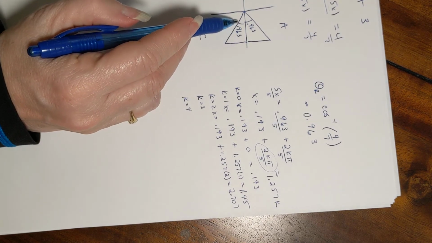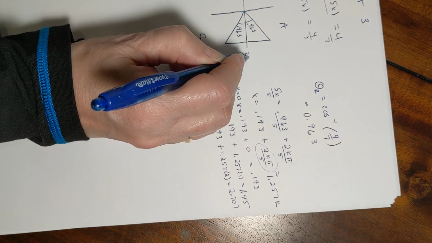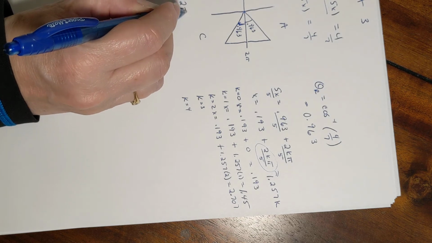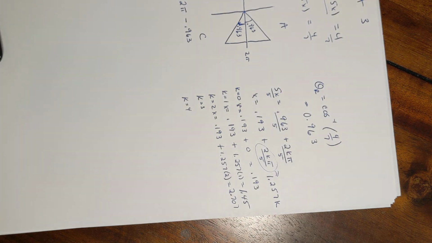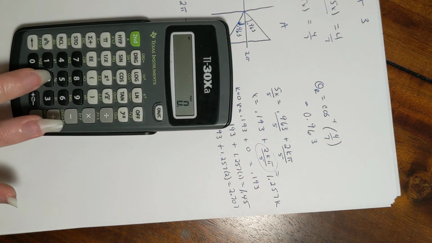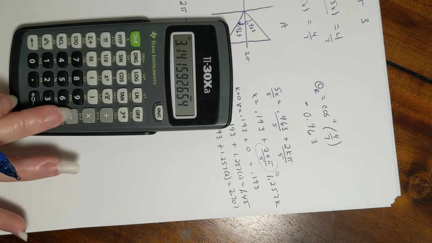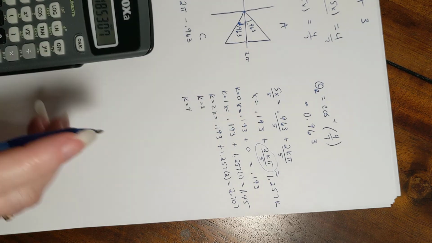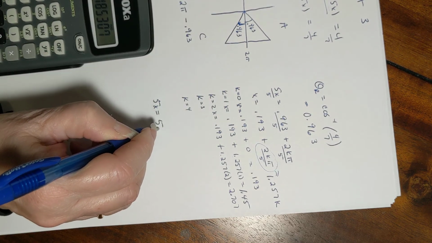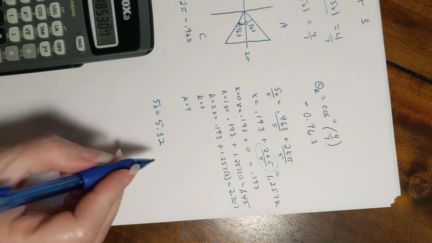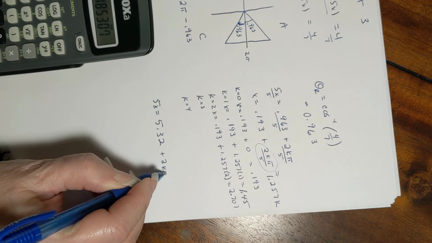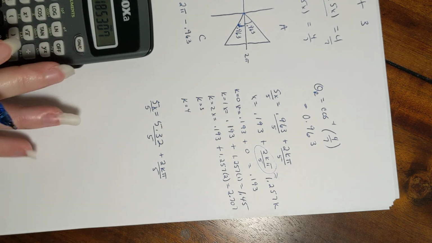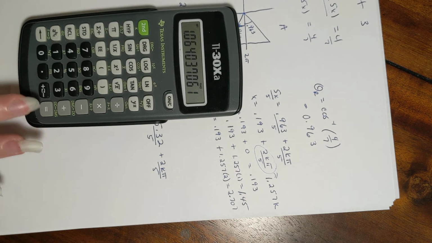Now let's look at this triangle. So this triangle is going to be, here's 2 pi, and I'm going backwards 0.963. So this would be 2 pi minus 0.963. So 2 times pi minus 0.963 equals 5.32. All right? And then I'd have the plus 2k pi. And then divide everything by 5. So I'll take this number and divide it by 5.